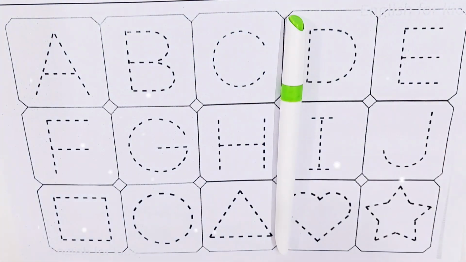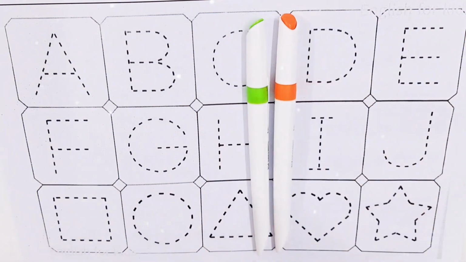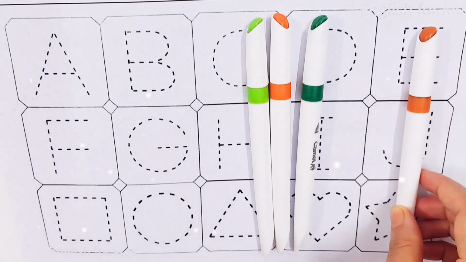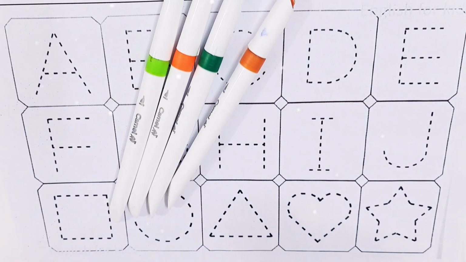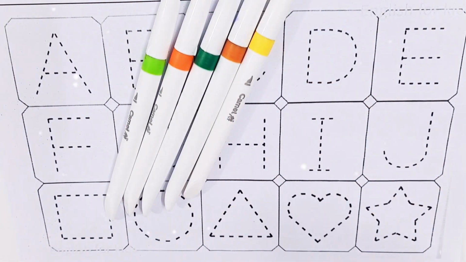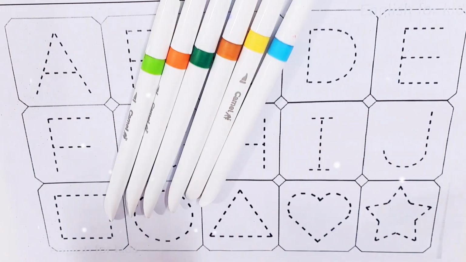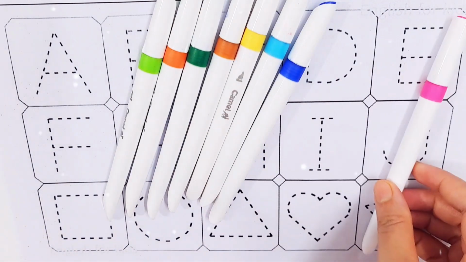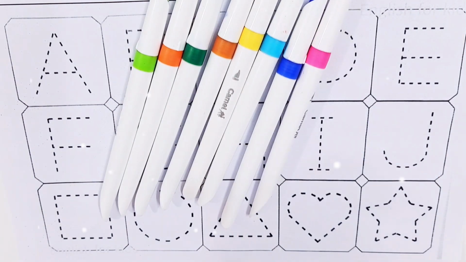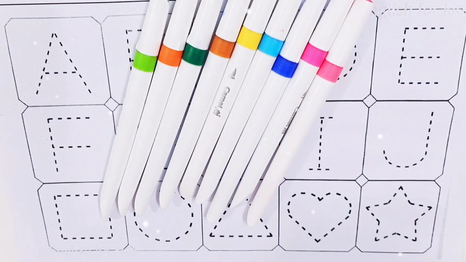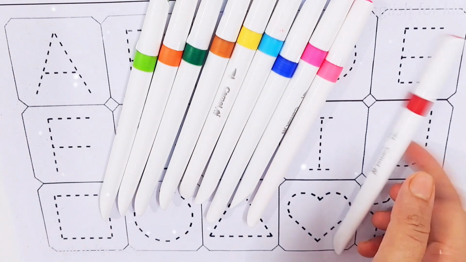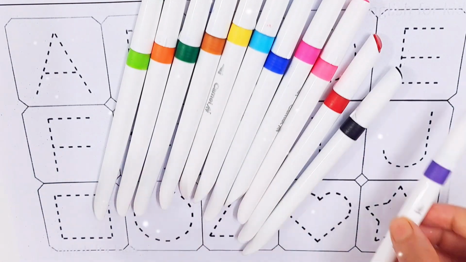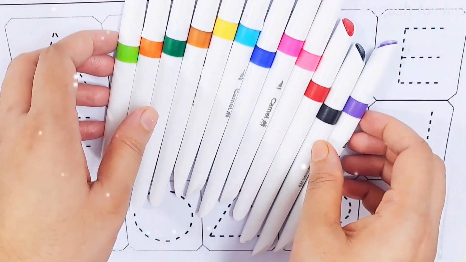Let's learn some colors name. Light green color, orange color, dark green color, brown color, yellow color, sky blue color, dark blue color, purple color, pink color, red color, black color, violet color.